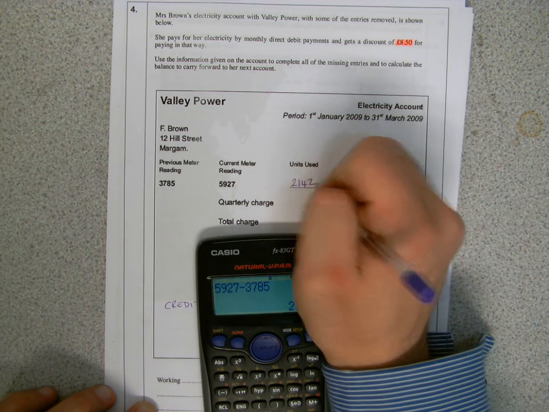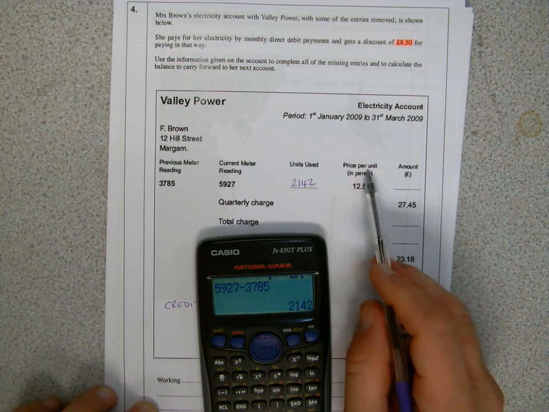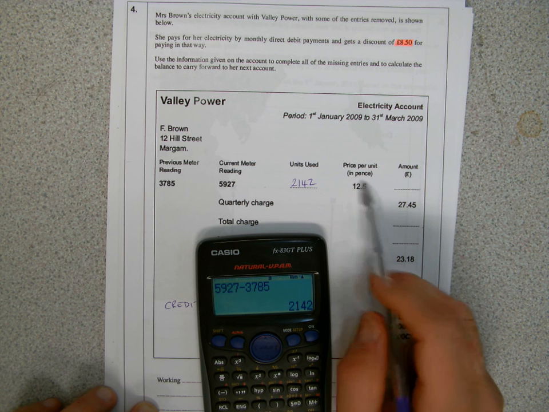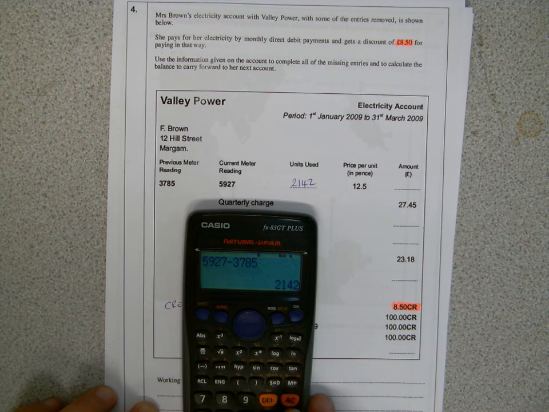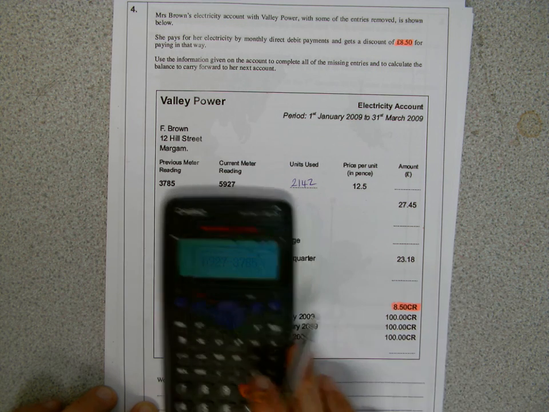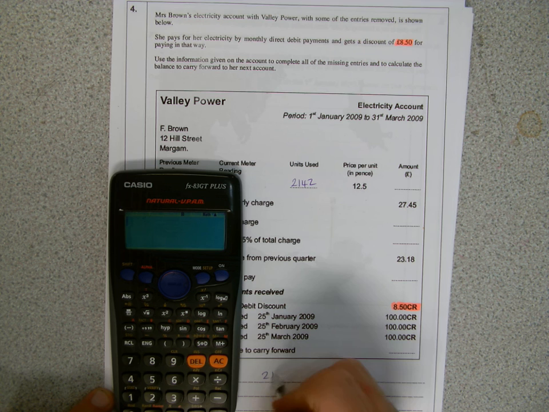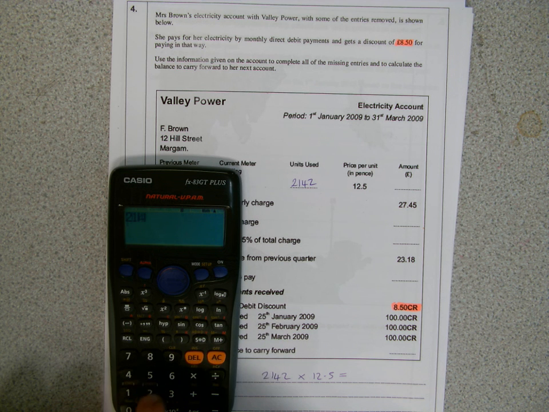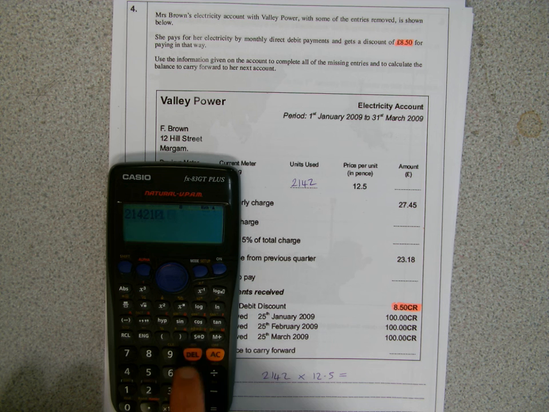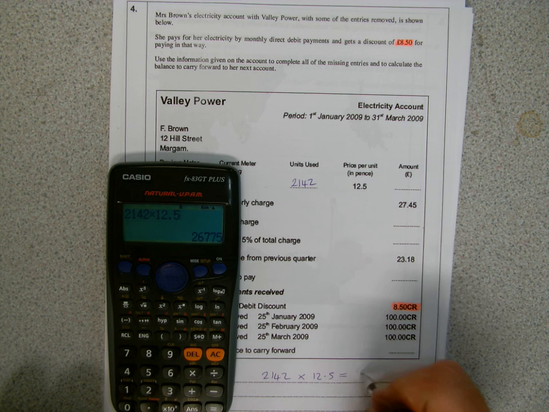Then it says price per unit in pence. So 12.5 pence is what each unit cost. So if each unit is 12.5 pence, I can work out what 2,142 will cost, by multiplying each unit times 12.5. So 2,142 times 12.5, and we get quite a big number out, 26775.